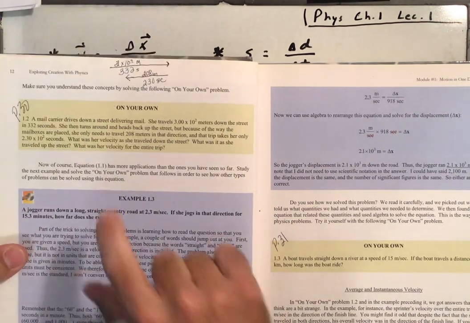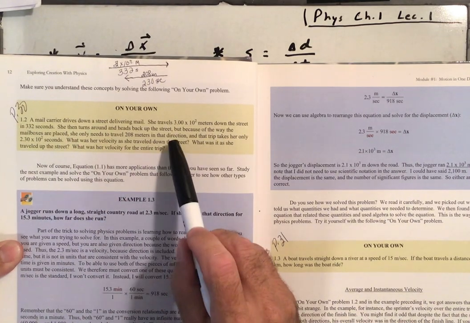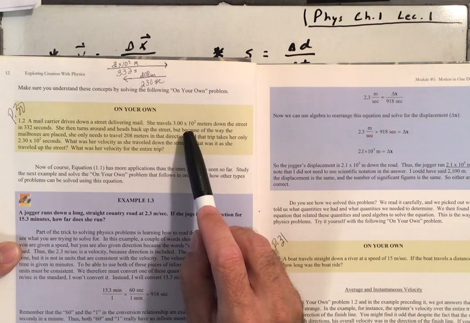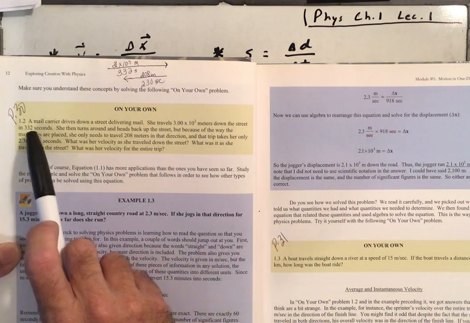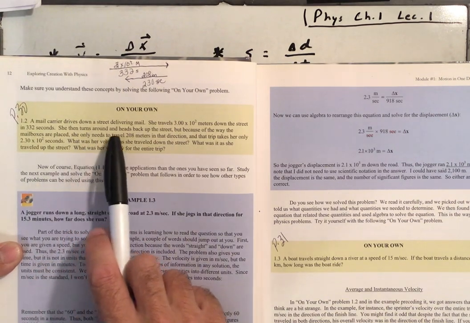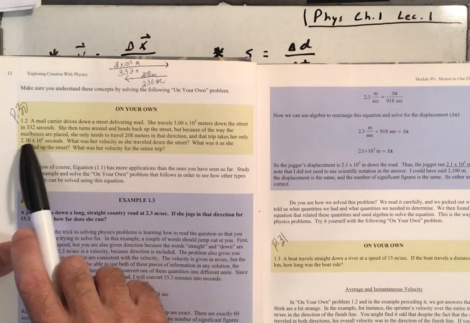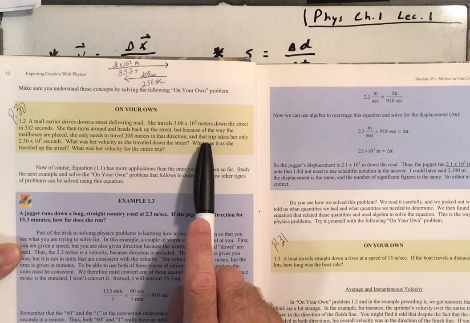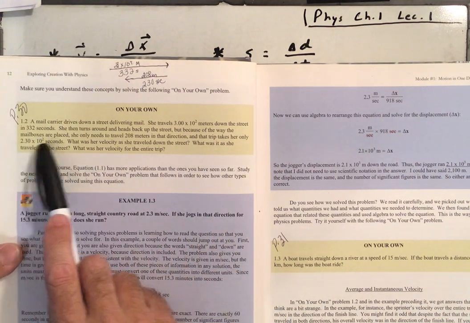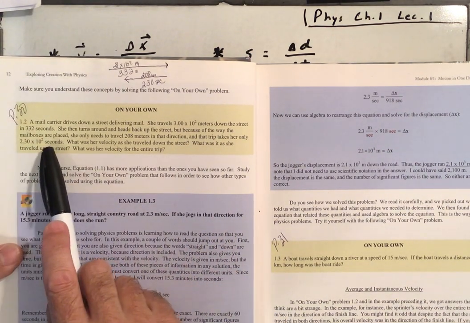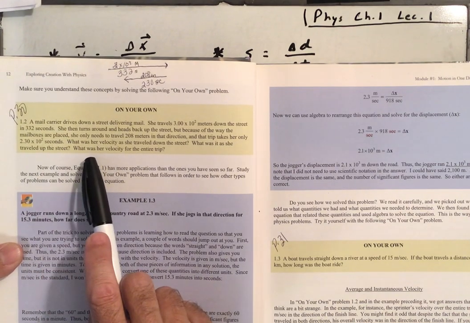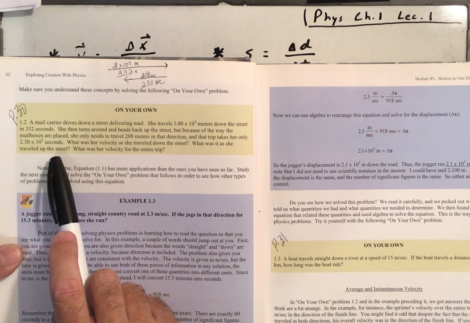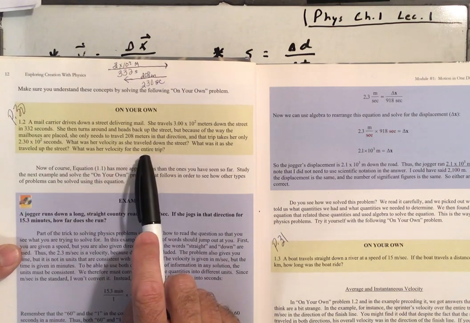1.2 says a mail carrier drives down a street delivering mail. She travels 3 times 10 to the second meters, of course, scientific notation, that's 300 meters down the street in 332 seconds. She then turns around and heads back up the street, but because of the way the mailboxes are placed, she only needs to travel 208 meters in that direction. And that trip takes her only 230 seconds. So 2.3 times 10 squared would be 230 seconds. What was her velocity as she traveled down the street? What was the velocity up the street? And what was her velocity for the entire trip?